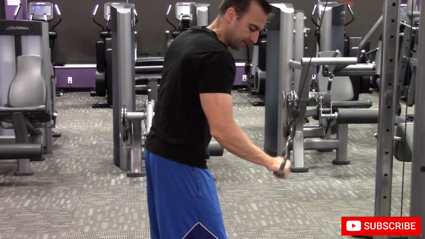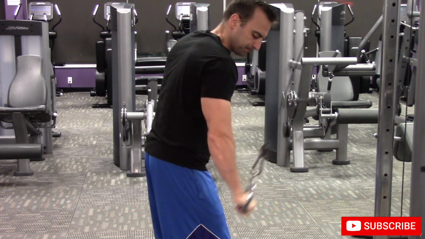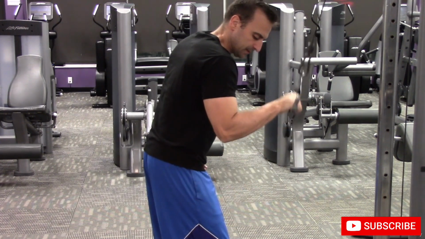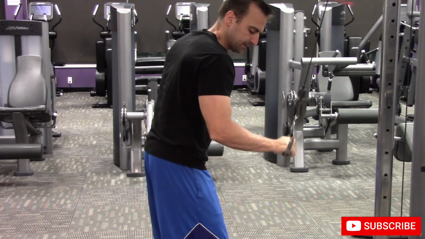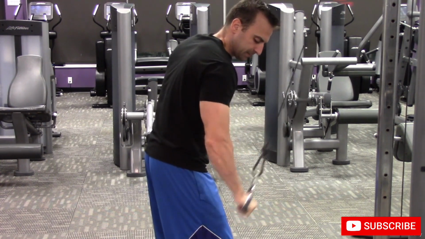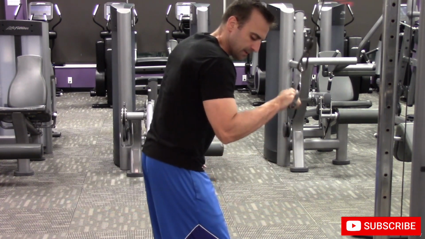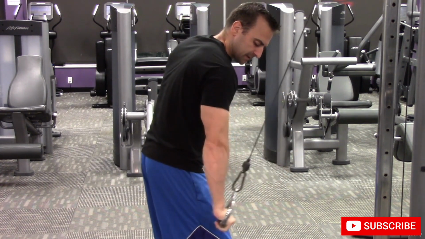And you can still see that my right elbow is right next to my right obliques, right next to my right hip, the right side of my stomach. It's not winging out too far. It's not in front of me too far. And that's important because you don't want to cheat. And you'll notice I'm not using momentum. I'm using the tricep to lift the weight.